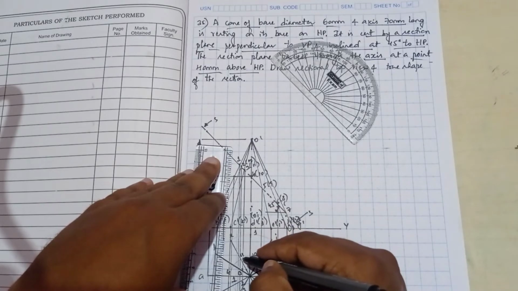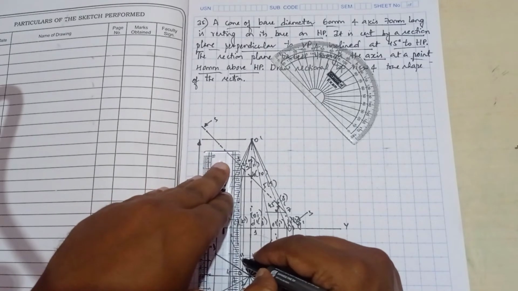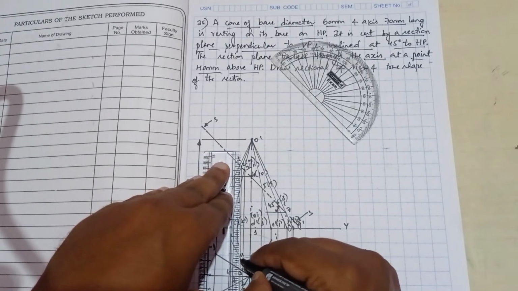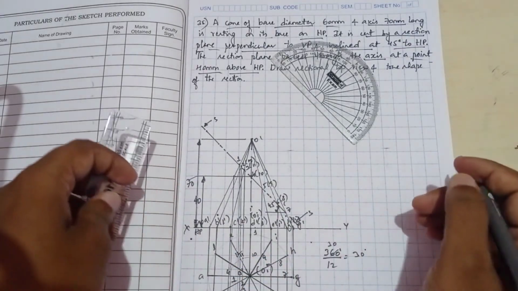So 11 we have it here, and this one is 12. So we got this.